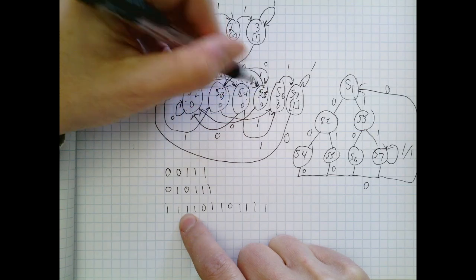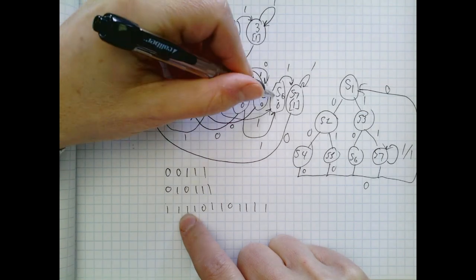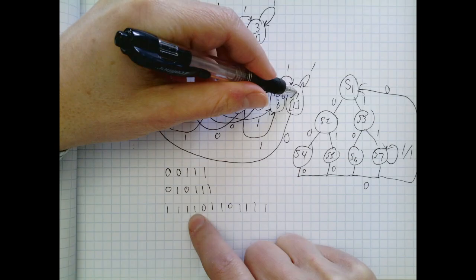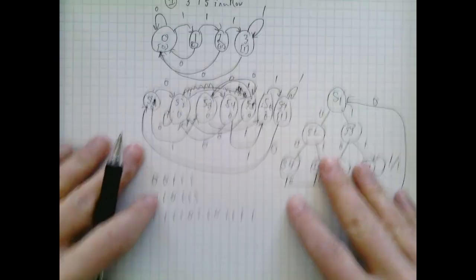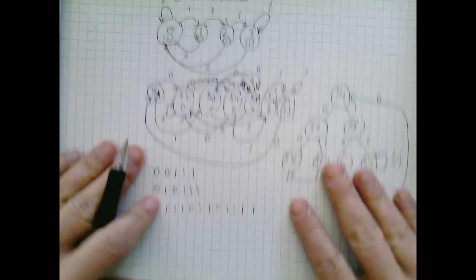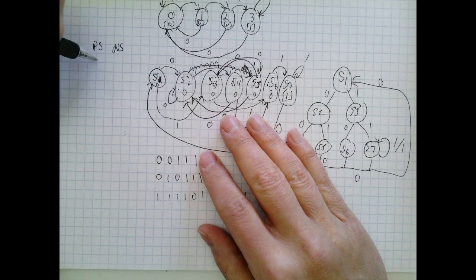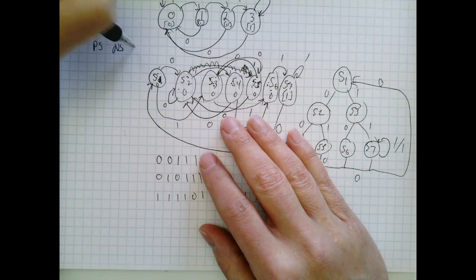If you're in state 3 and you get a 1, you go to state 6, it says. You're in state 6, you get a 1, you end up in state 7, so that's correct. You know what you need? The thing to do is to take the present state and next state and write the outputs.